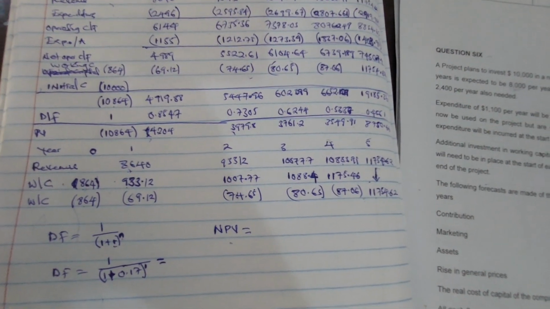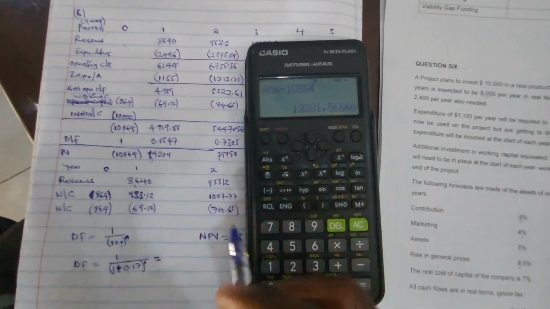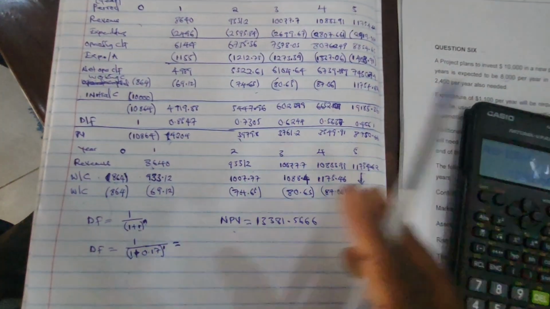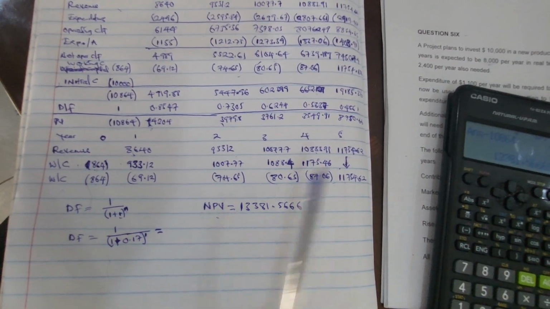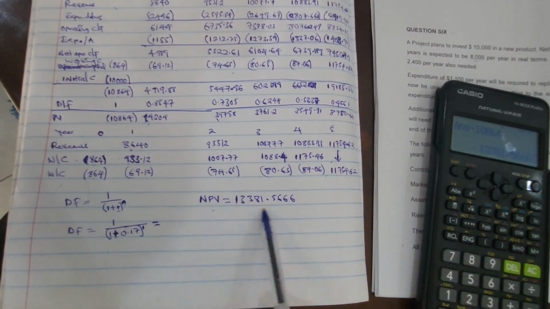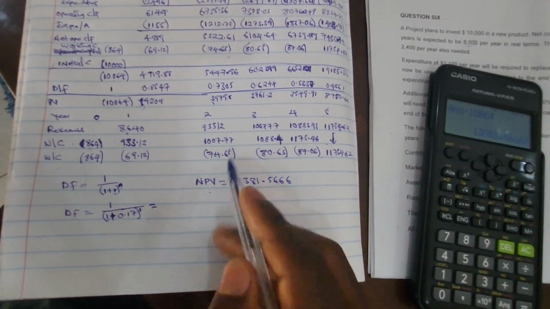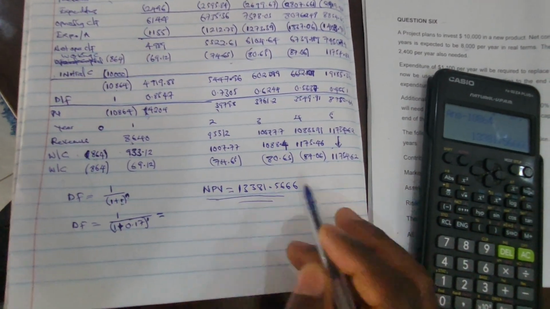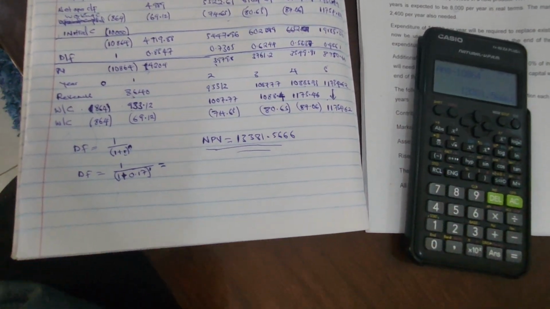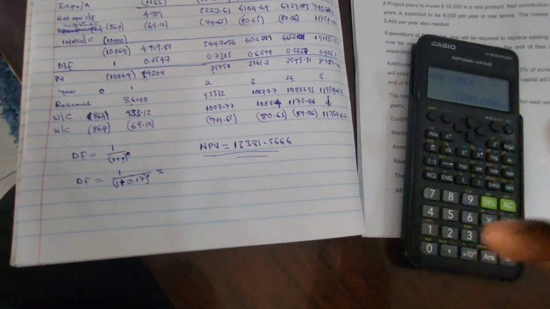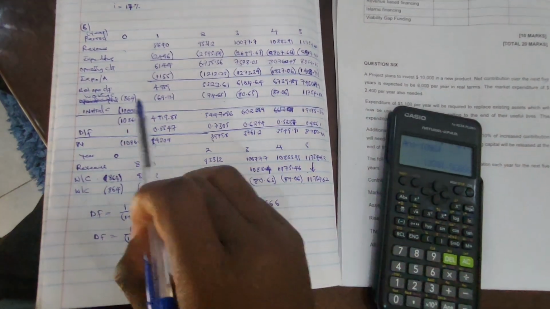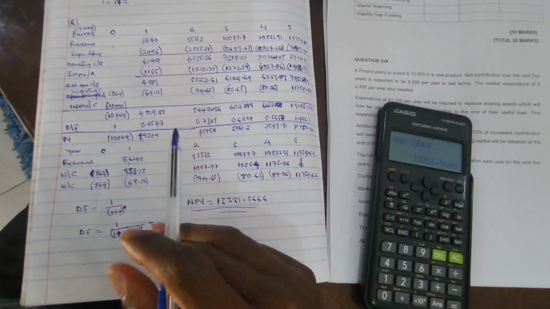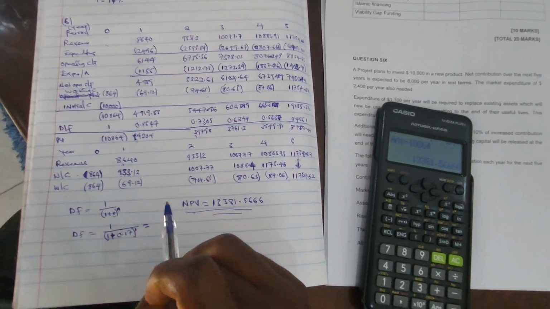So let's do that. All right, guys, after adding our present values to find our net present value, this is the net present value that we've come up with: 13,381.566.